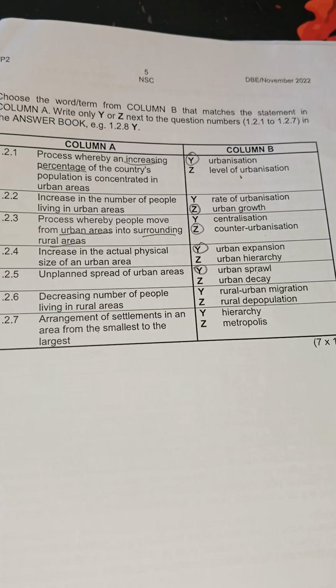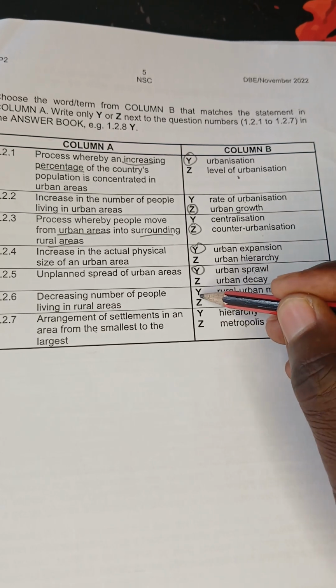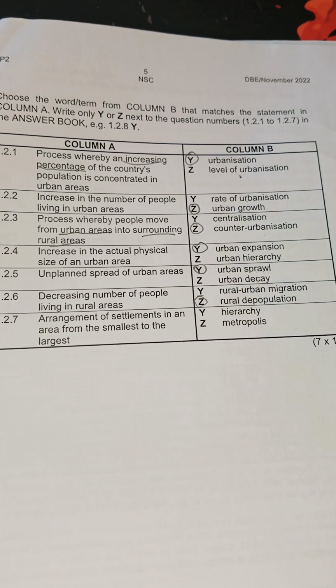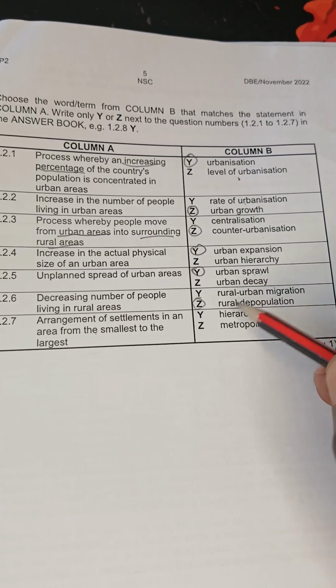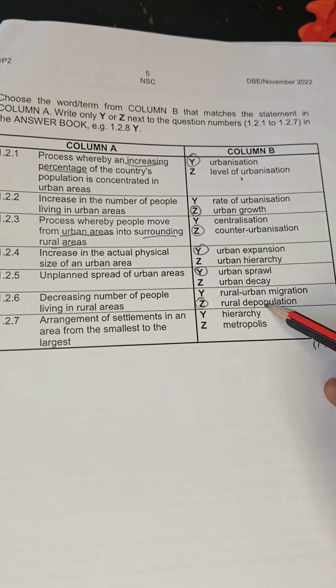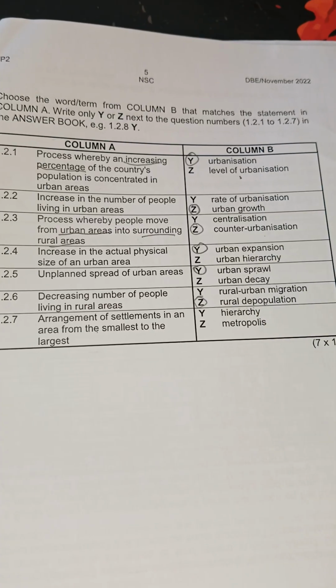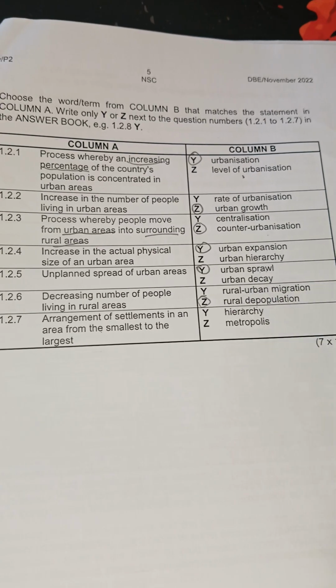Decreasing number of people living in rural areas. Obviously, we are talking about rural depopulation, which is caused by rural to urban migration. The number of people living in rural areas is decreasing because they are migrating, moving from rural to the urban area. That is your rural depopulation.